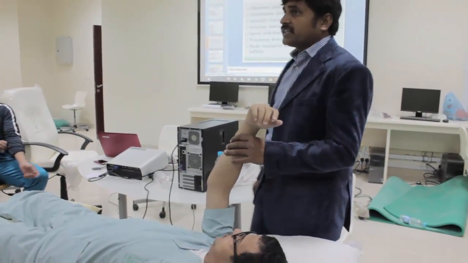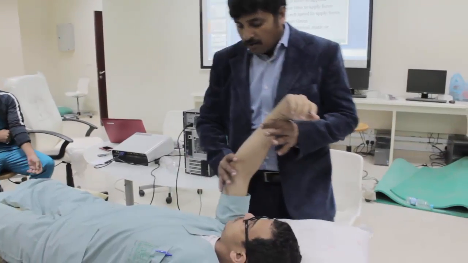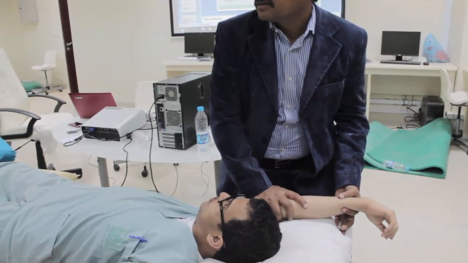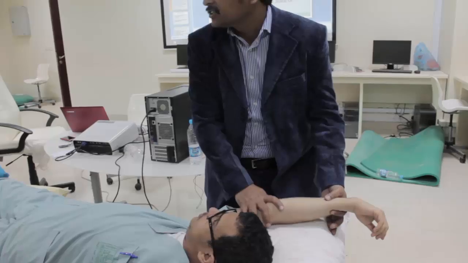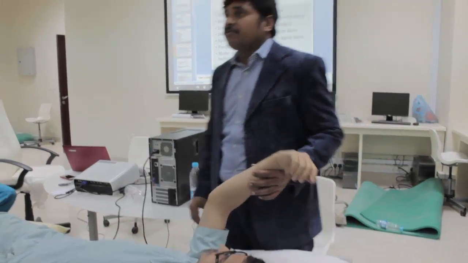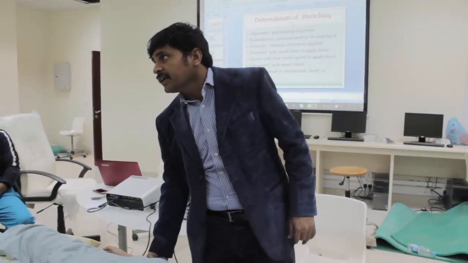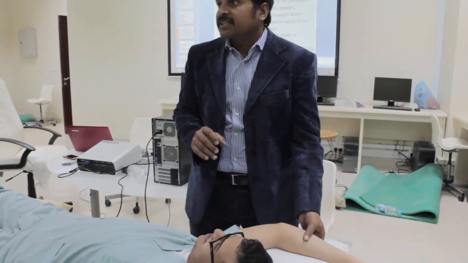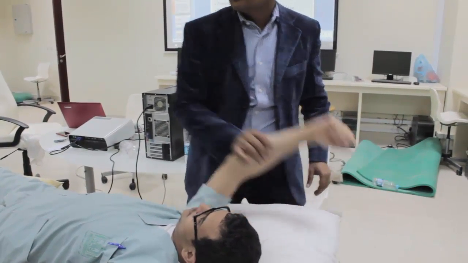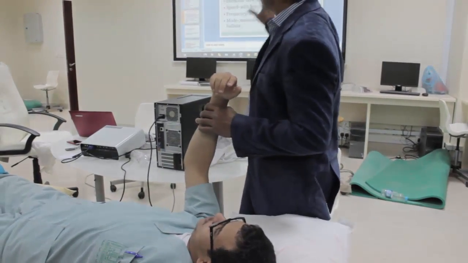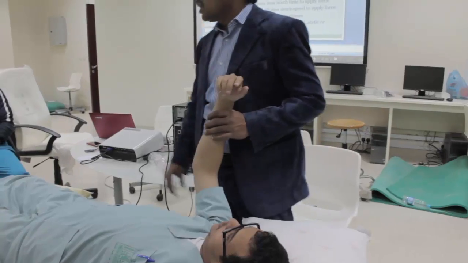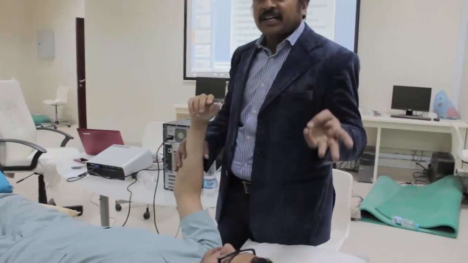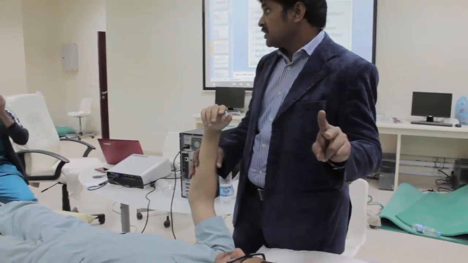Next is duration. Now, I am stretching, and how much time am I maintaining this stretch? Force: with how much speed do you have to apply the force? This is quick stretch, slow stretch. Next is frequency, how many times. Whether you want to go for 2 times, 3 times per session.